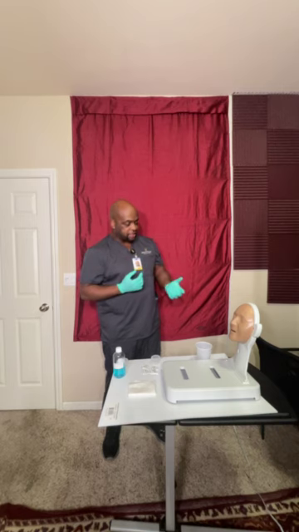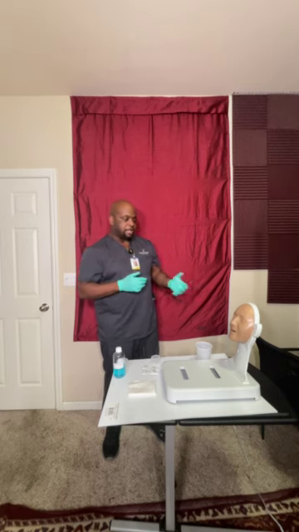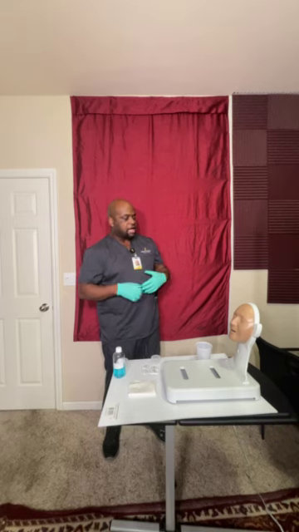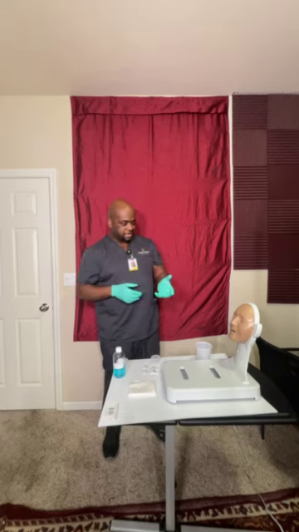There are side effects and contraindications as well. If you have anuria, that's a contraindication. If you have a history of hypersensitivity, we will not give that medication. And if you have a hepatic coma, we will not give that medication.